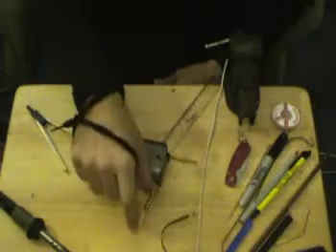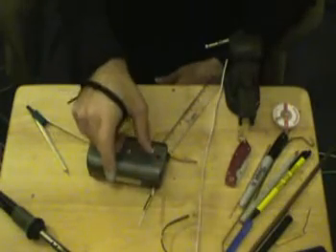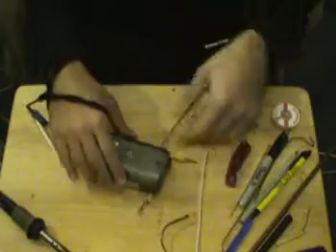The reason is because you have to remember, when you change the length of the wire, you're changing the offset frequency. You're changing the frequency that it can receive.